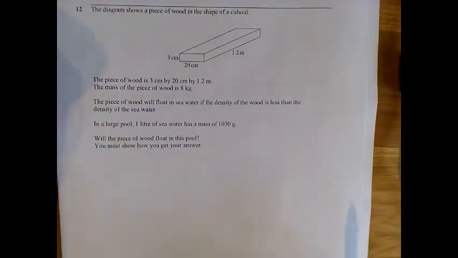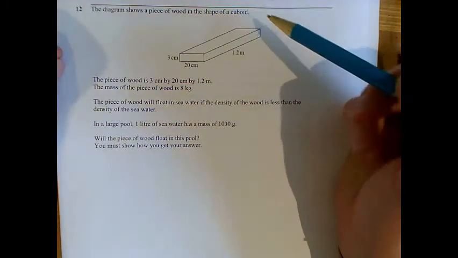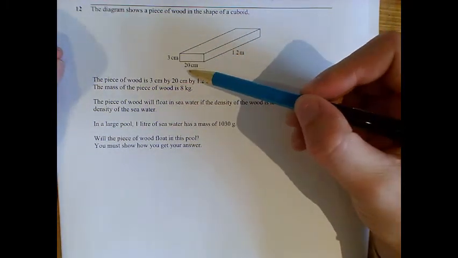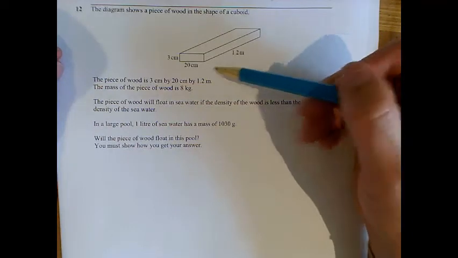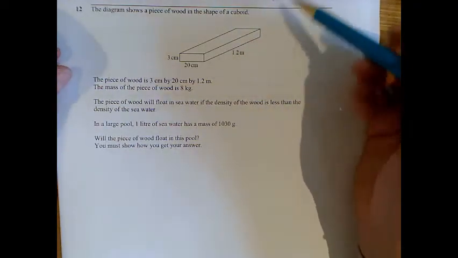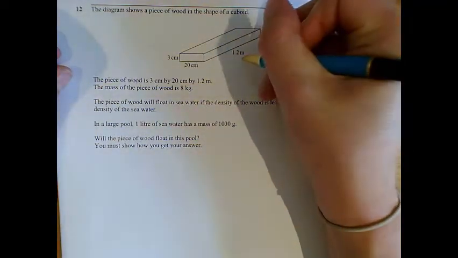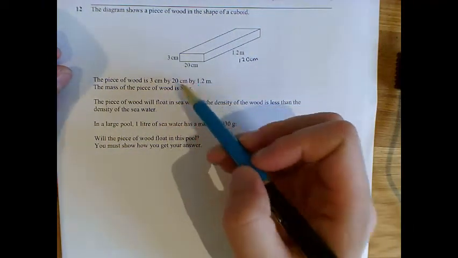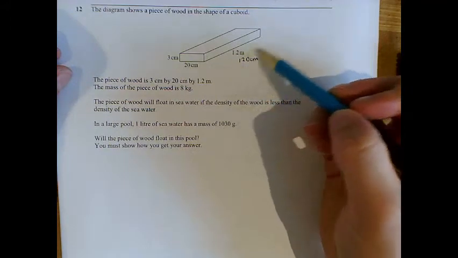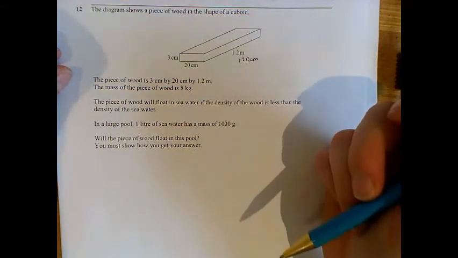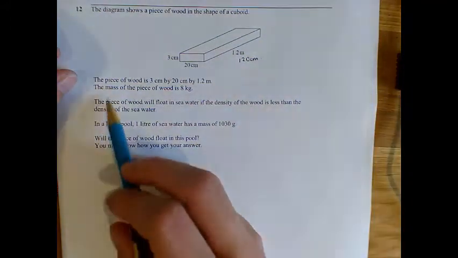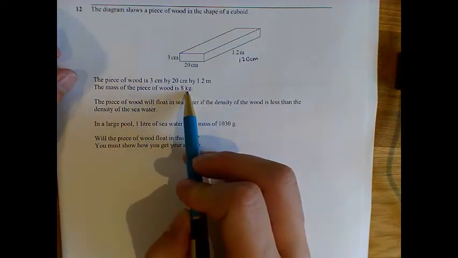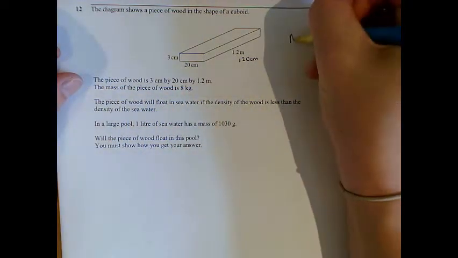Okay, question 12. The diagram shows a piece of wood in the shape of a cuboid. It's 3 centimetres tall, 20 centimetres wide, and 1.2 metres long. Now, before I even start this question, I'm going to go ahead and make that 120 centimetres, because if this is in centimetres and this is in centimetres, I want all my units to be the same. So I'm just going to make that in centimetres as well. The mass of the piece of wood is 8 kilograms. So the mass is 8 kilograms.